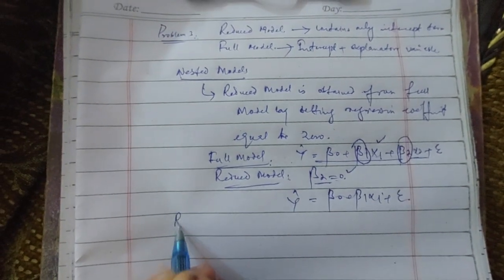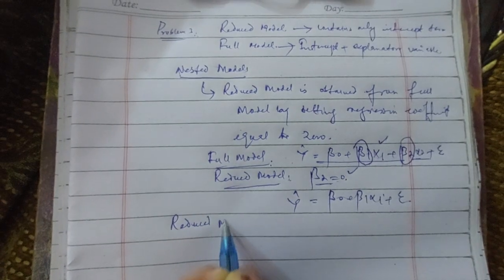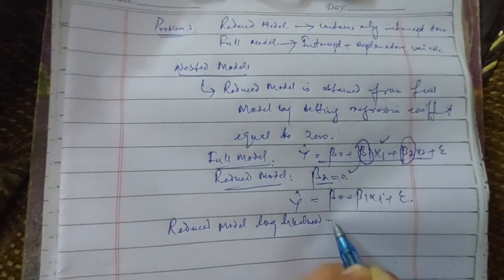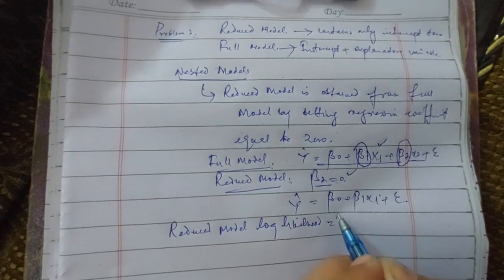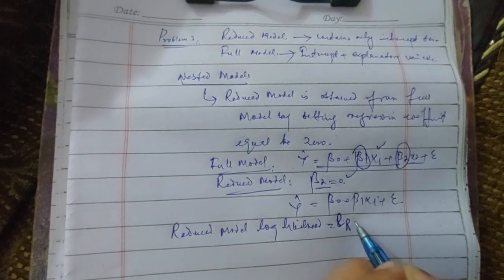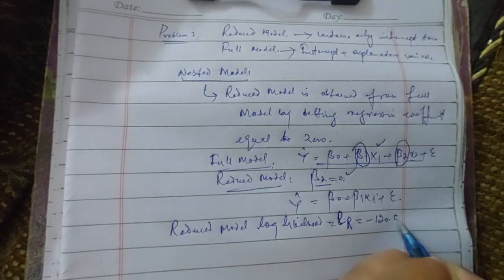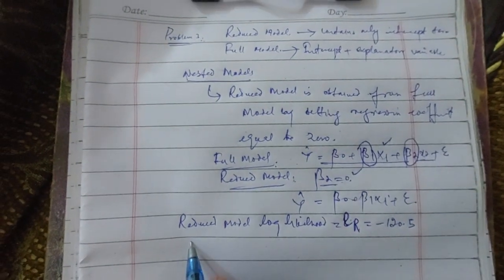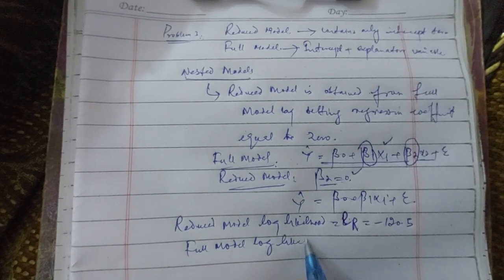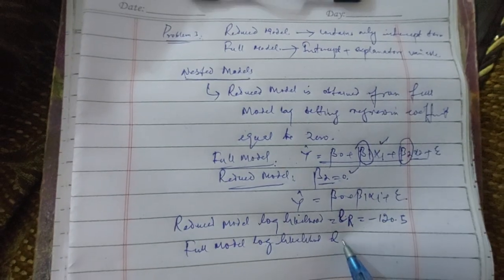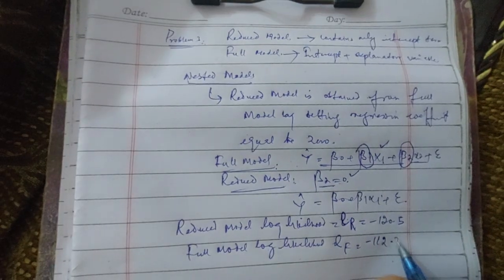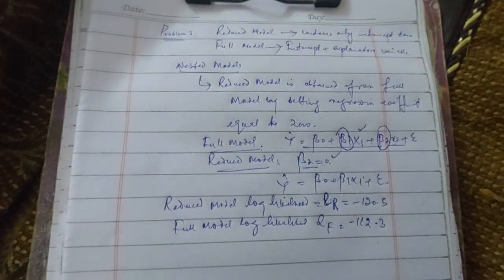For the reduced model, the log likelihood, small l r, is equal to minus 120.5, and for the full model, the log likelihood, small l f, is equal to minus 112.3.